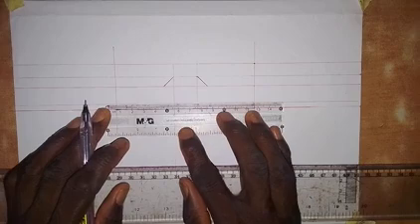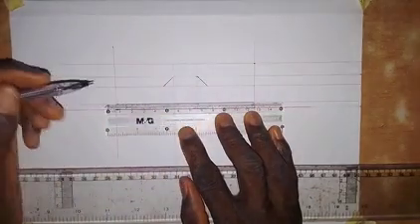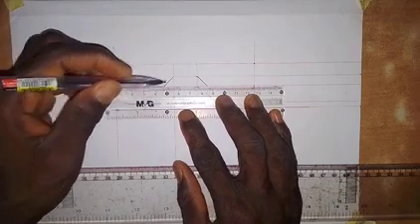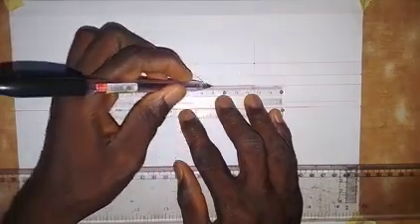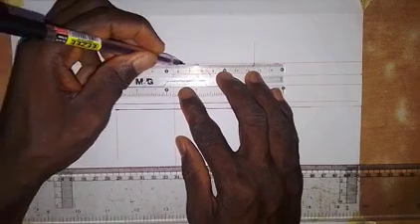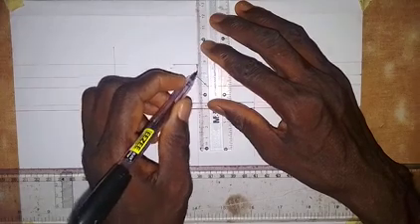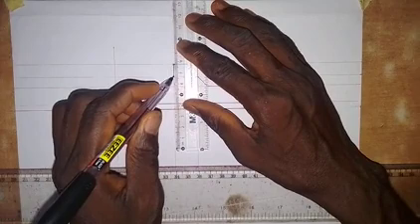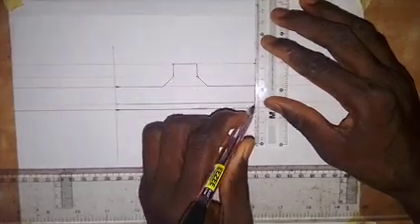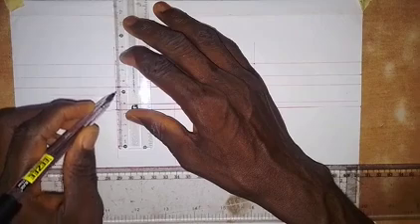So this line also will be a thick line, and then this line from here to here will be a thick line, and from here to here it will be a thick line. Then coming up here, this line is a thick line. This line from here to this point will be a thick line, and this will also be a thick line. Then coming to this end, this line from here down is a thick line, and coming here from here down is also a thick line.